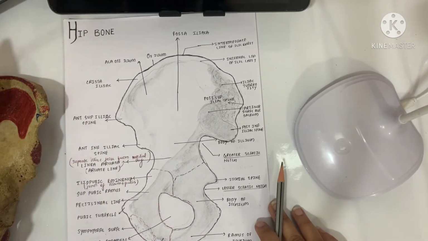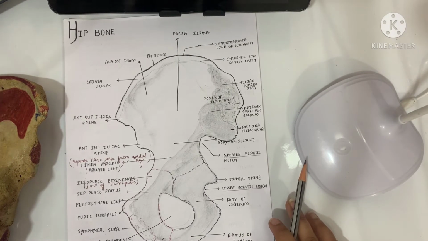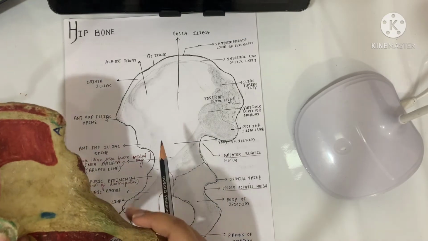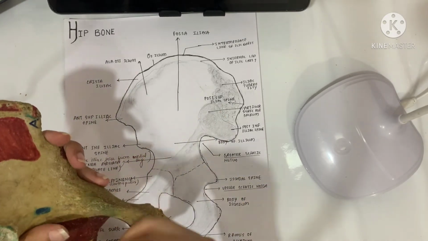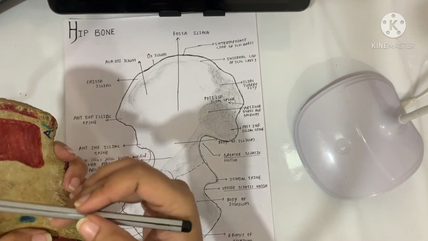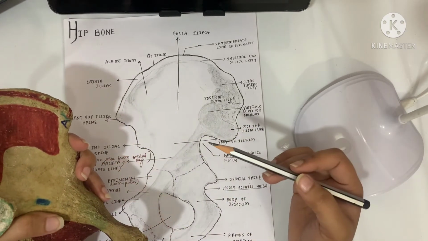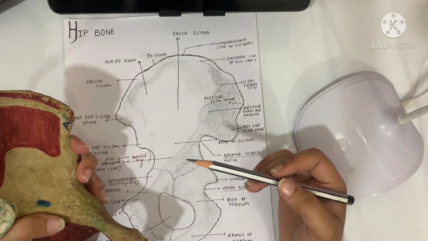Then the muscles of the medial aspect of the hip bone: this is the iliacus muscle, attached over here. Then over here are attached the posterior interosseous sacroiliac ligament.